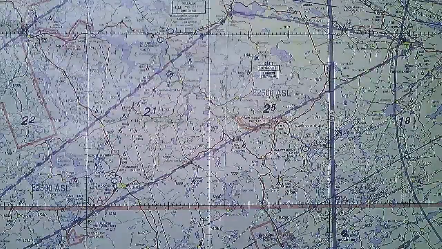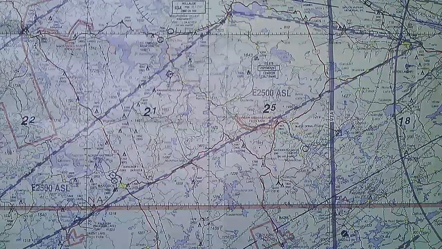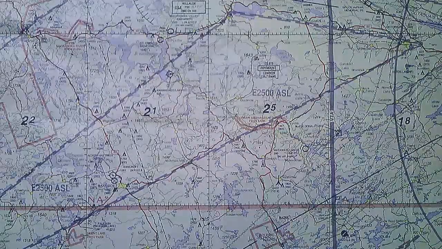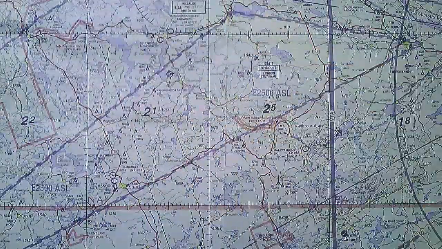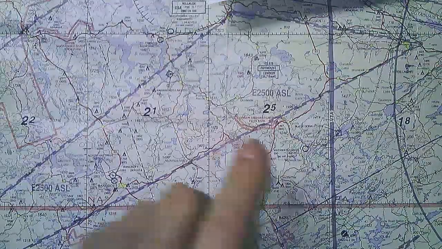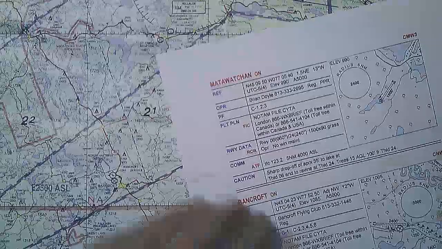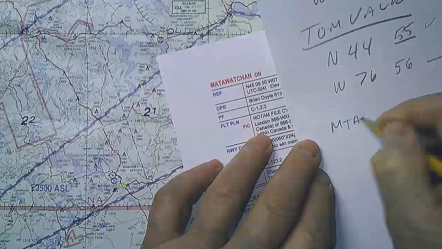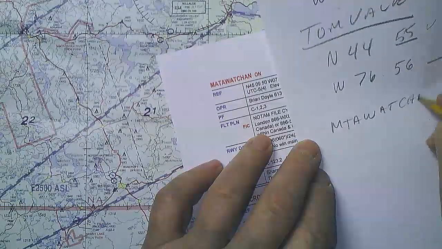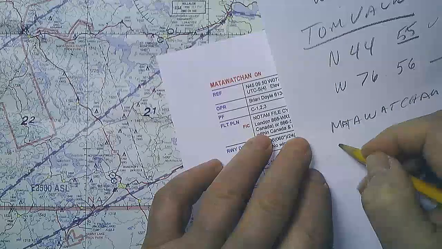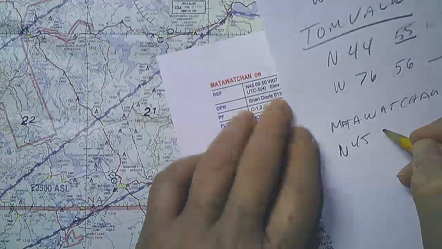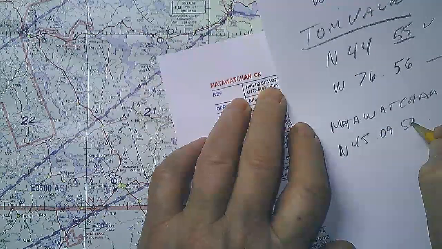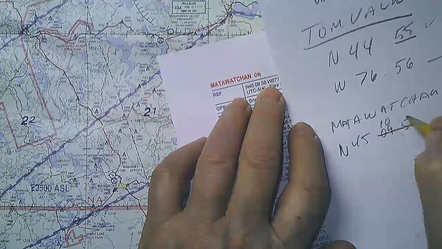Now, if I would want to do it the other way, I looked up another airport in here, and I'll pretend that I don't know where it is. It's Matawachan, I'll pretend. The north end is 45.0950. So that's really close, 50 is close to 60. So we'll make it 10 and then ignore the seconds.